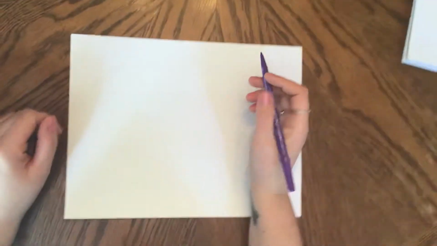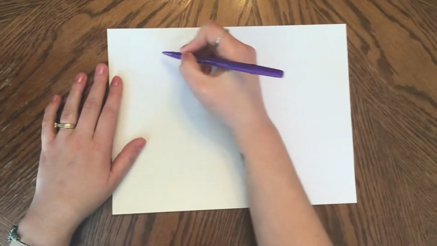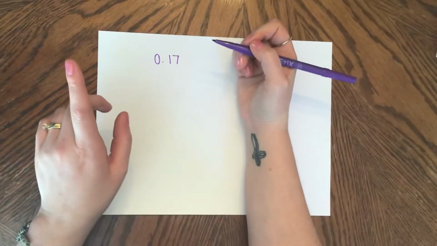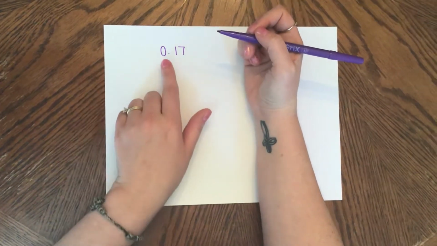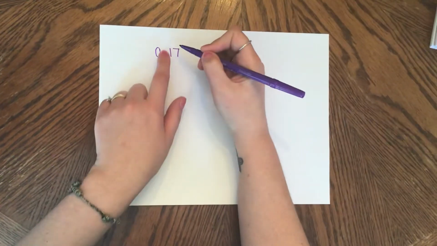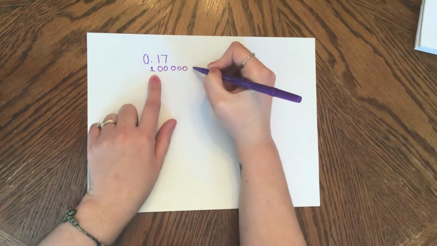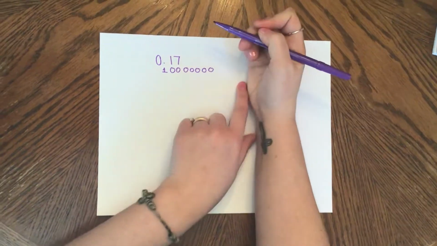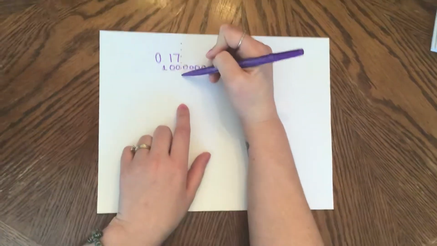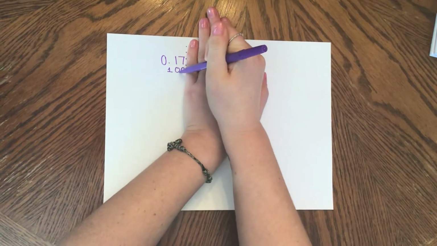Okay, this is the trick for the imaginary 1 that will help you with your decimal numbers. So if you write a decimal number, I'm going to read this in not math language first. 0.17. So this imaginary 1 under the decimal point will help you read this number as a decimal. So I write zeros with an imaginary 1 under the decimal place, and I put a dotted line where my numbers end. So this is 17 hundredths.